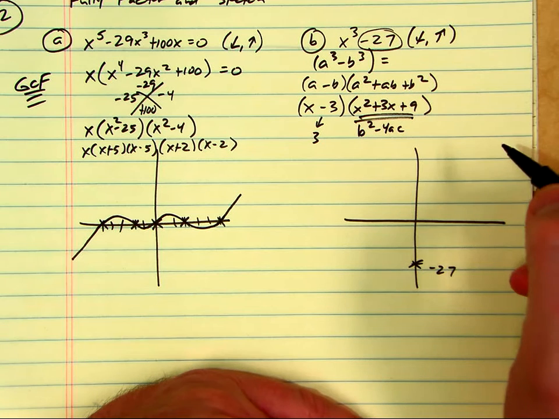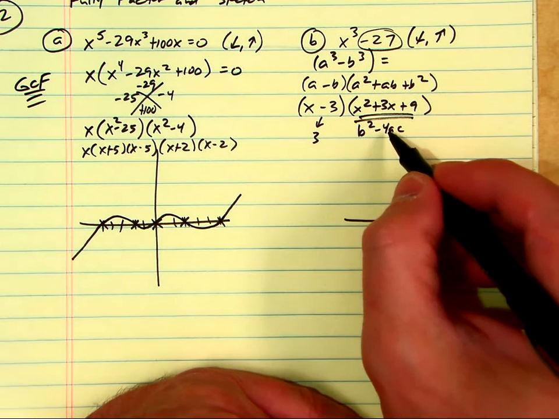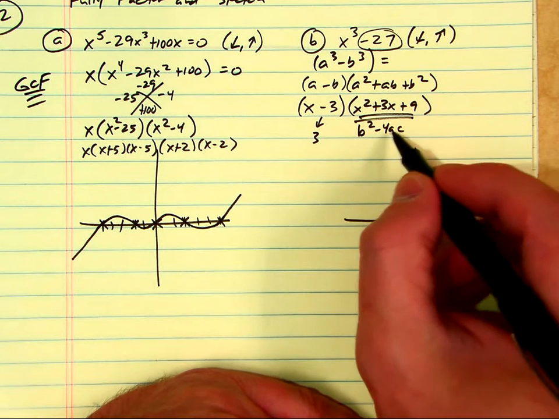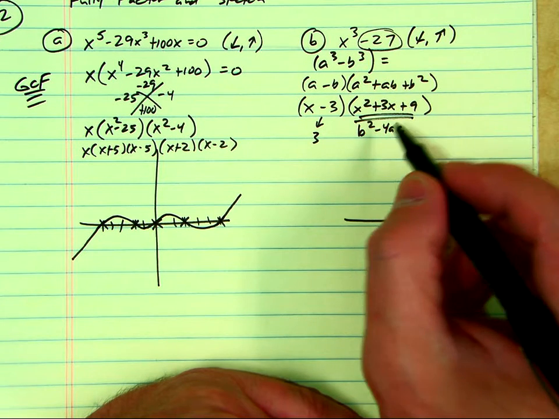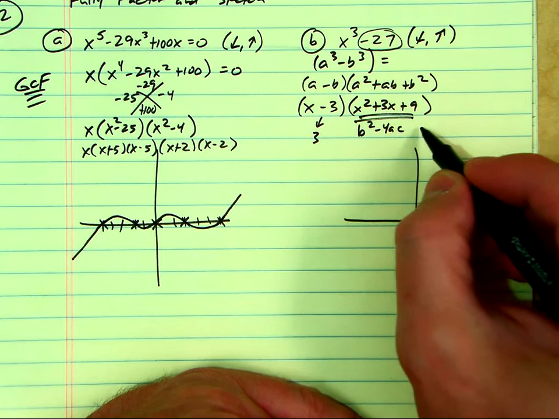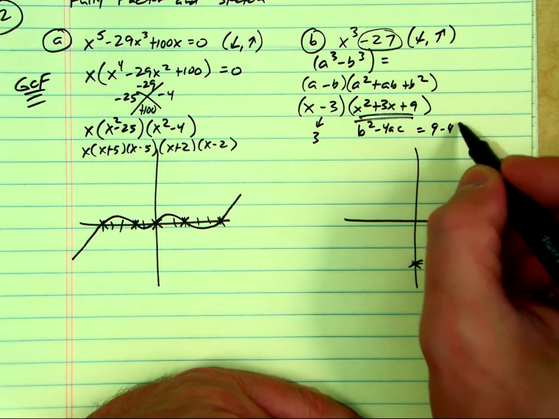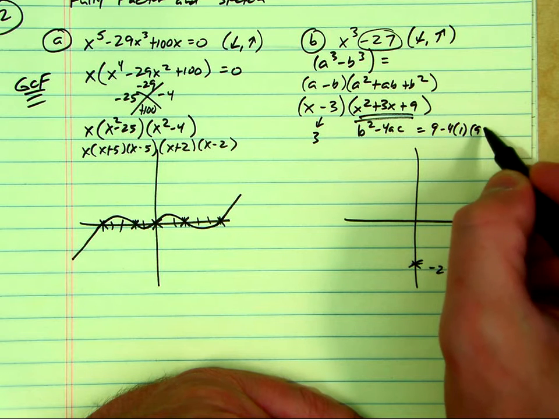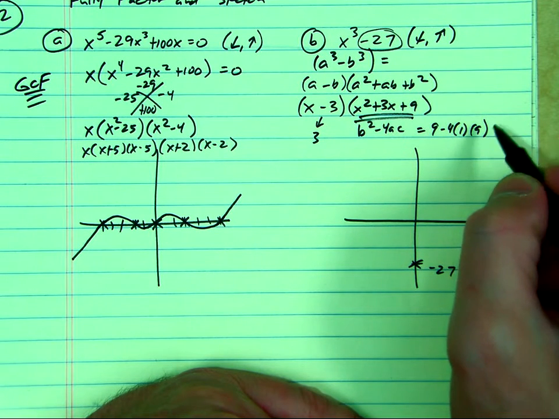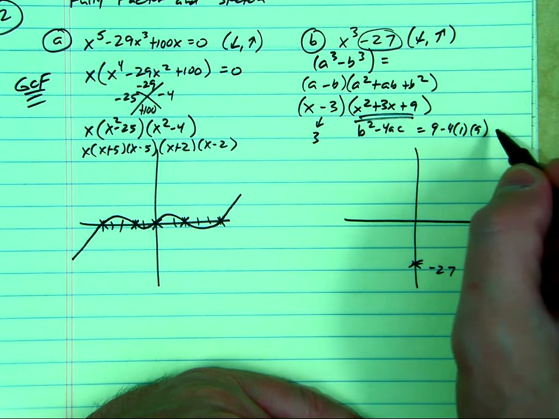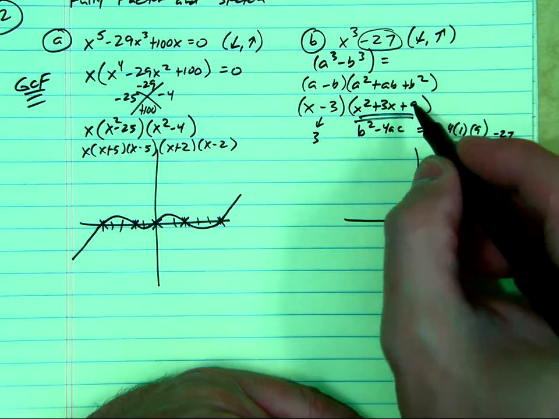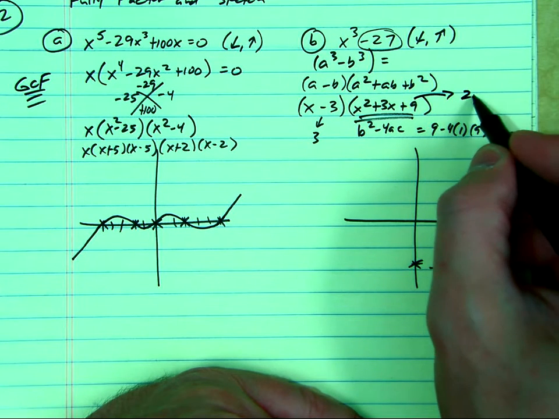Do you guys remember this? See if this value is negative. If this value is negative, that means you have two imaginary roots. So it's b squared, that's 9. Minus 4 times a times c. So that's 9 minus 36, which is negative 27. So this trinomial is going to have two imaginary roots.